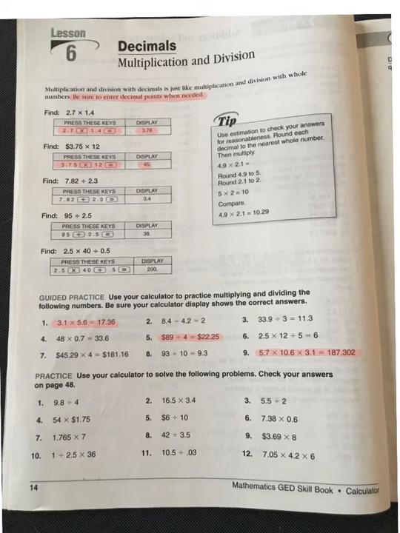So now I want to do number 10 with you guys. In your calculator, I want you to hit 1 divided by 2.5 times 36. Hit enter, and you should get 14.4 as your answer. Now let's do number 6 together.